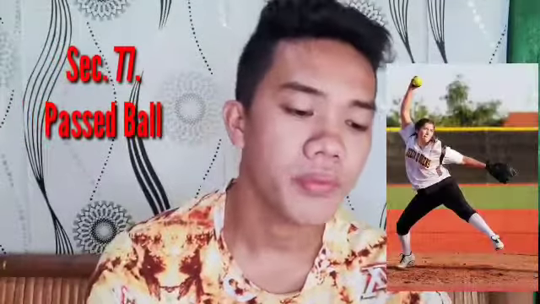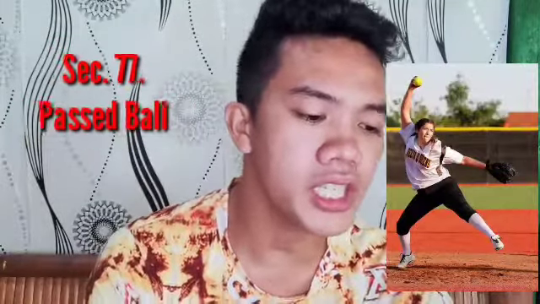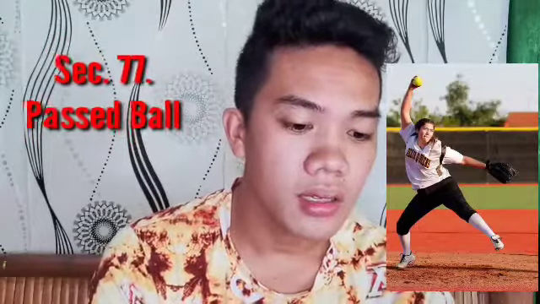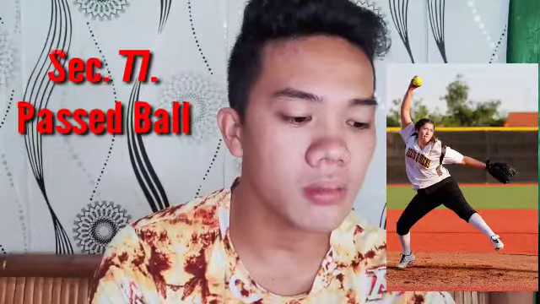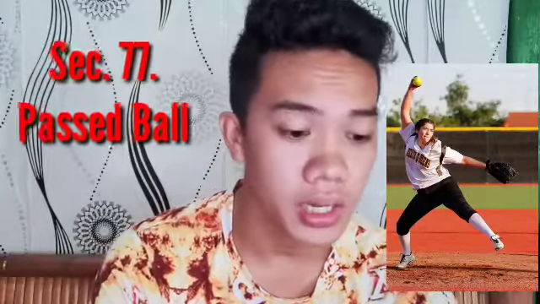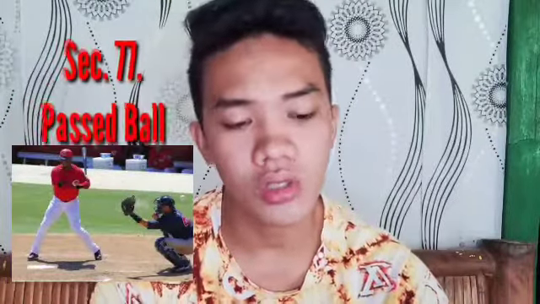Next is pass ball. What is pass ball? Basically, when the pitcher pitches a ball that deems to be normal and can be caught normally by the pitcher without extra efforts, but the catcher failed to do so.